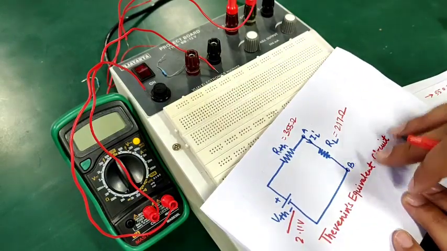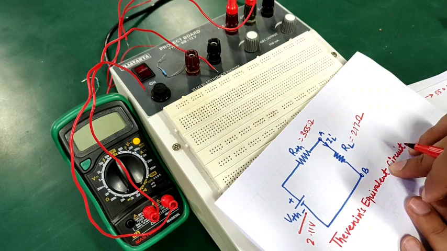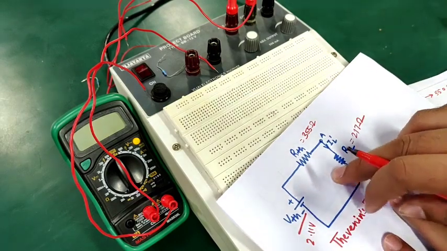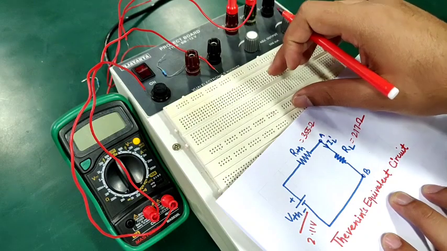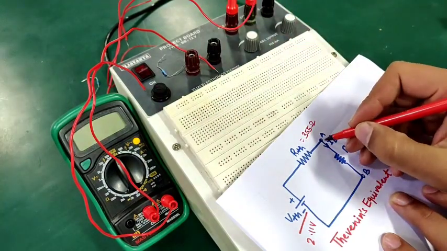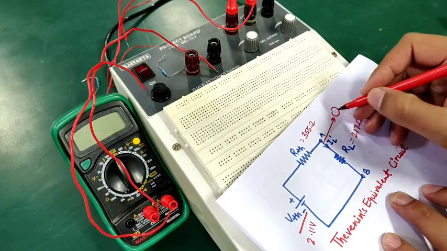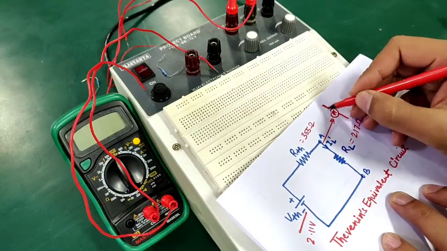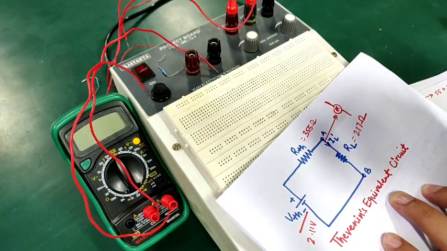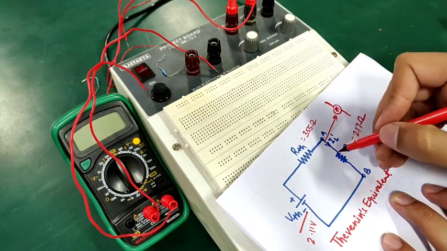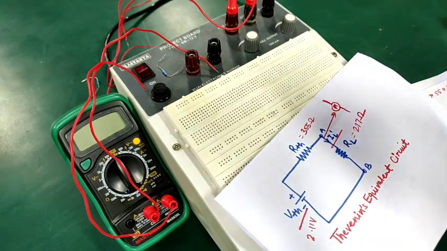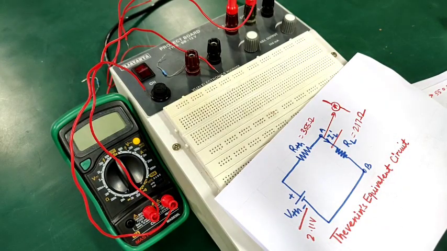Logically, what we should have done is draw this circuit onto the breadboard, insert an ammeter in series with RL and calculate IL dash, meaning the current flowing in the load resistance in the case of the Thevenin equivalent circuit.